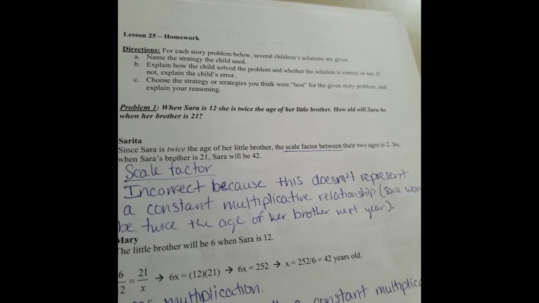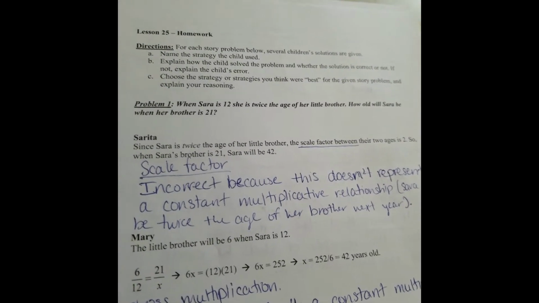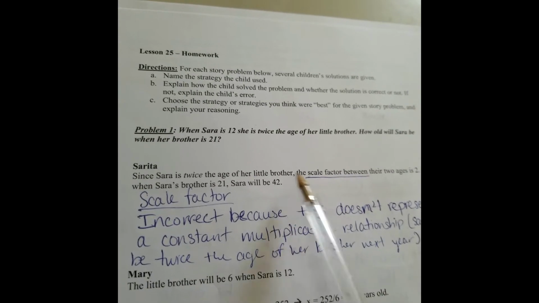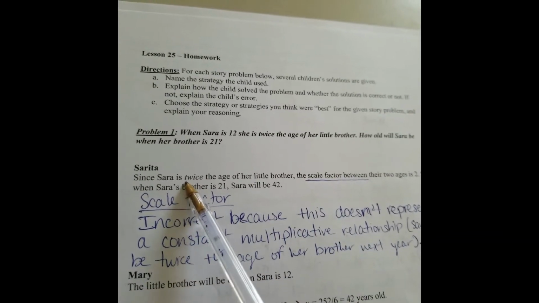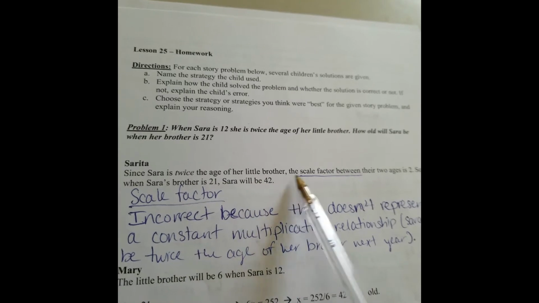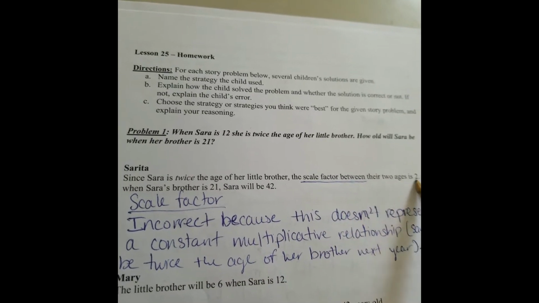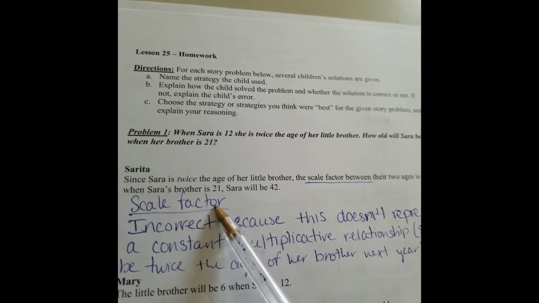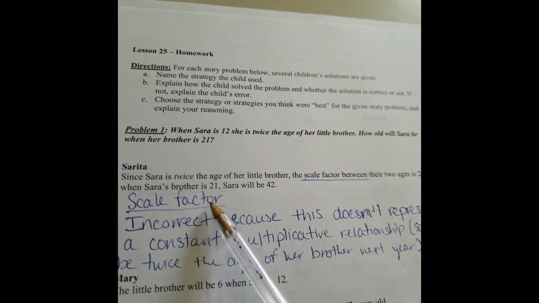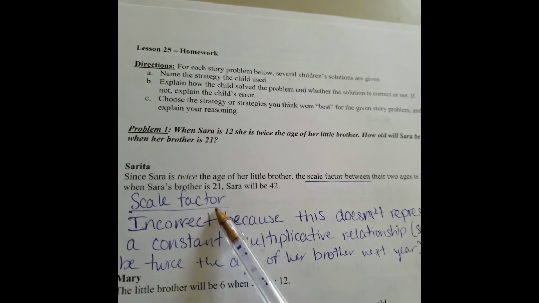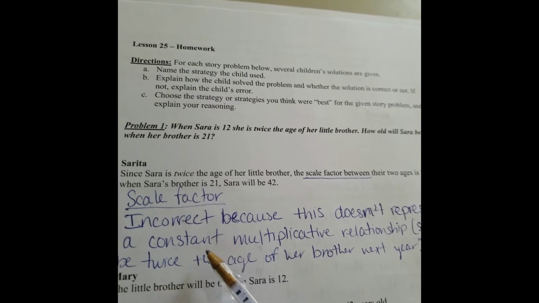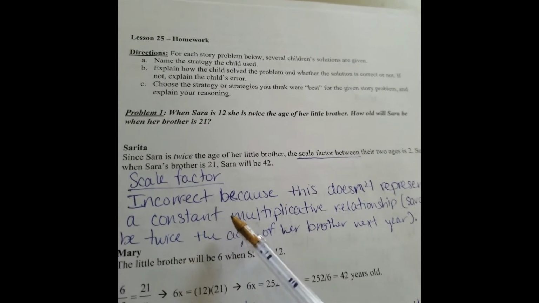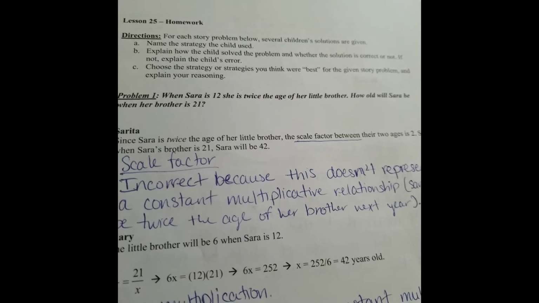So the first person, Sarita, uses scale factor. How do I know that? It literally says it here, right? Since Sarah is twice the age of her little brother, the scale factor between their two ages is 2. So she's using the scale factor to solve this problem. The only problem that's wrong is that age doesn't represent a constant multiplicative relationship, right? So we spoke about that in class.